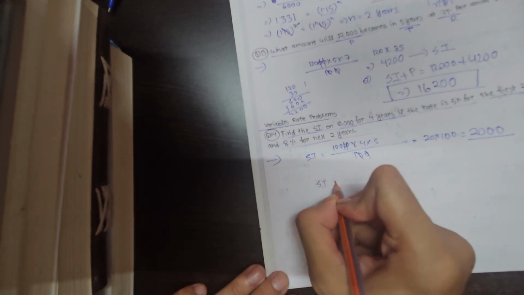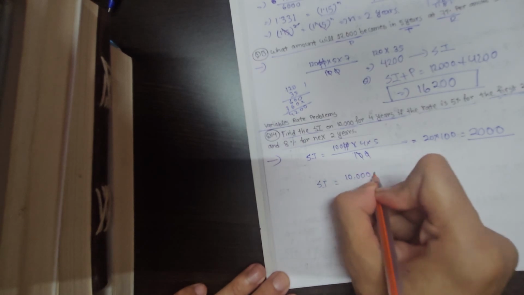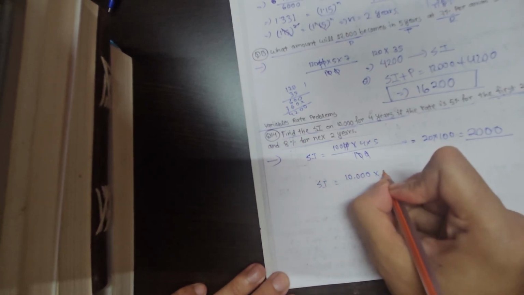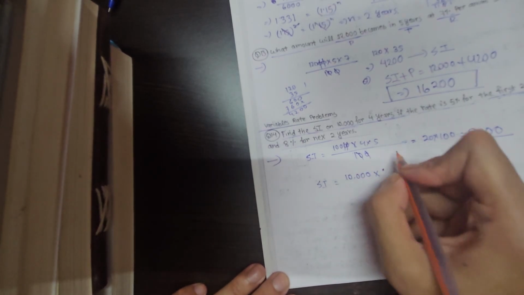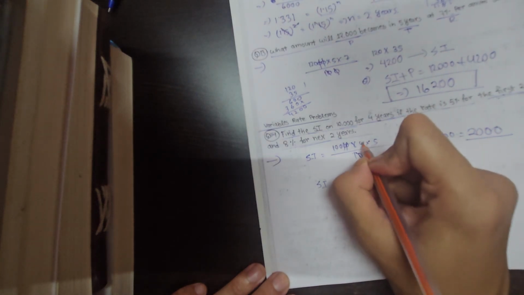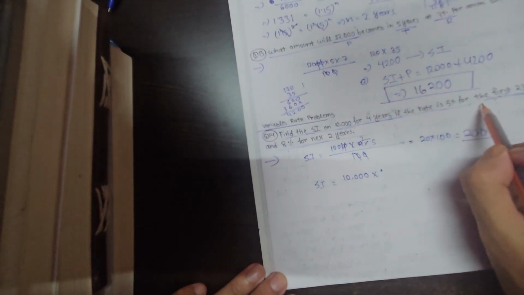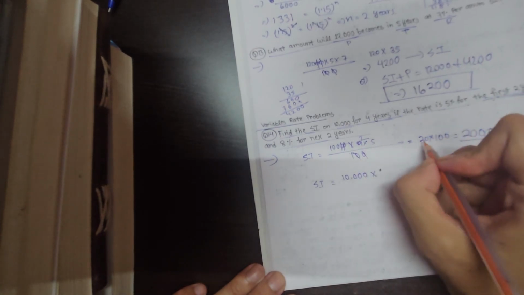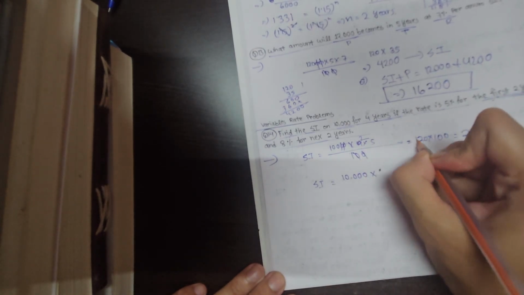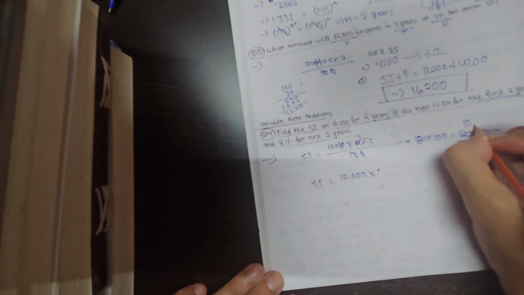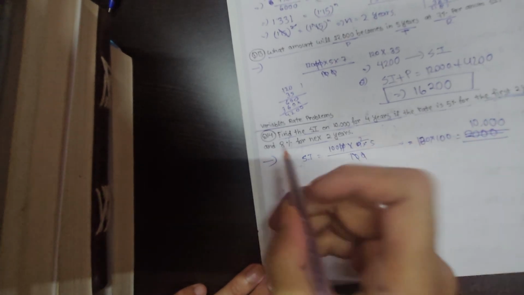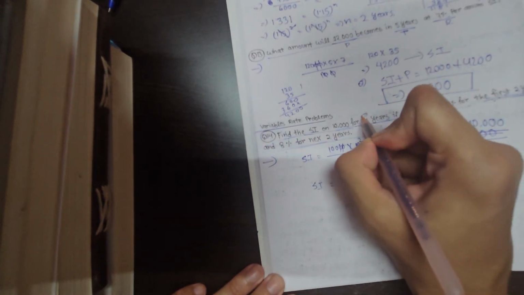So SI equals 10,000 times... okay, I made a mistake. For the first 2 years at 5%, the time would be 2, so it would be 1000 rupees. If you didn't get it, we need the simple interest for a total of 4 years.